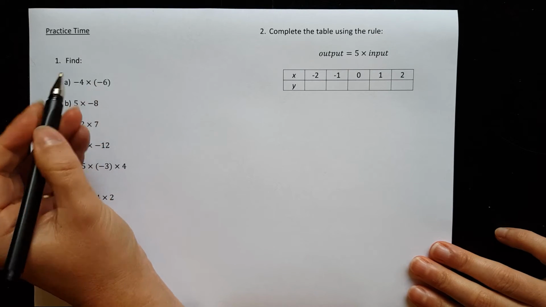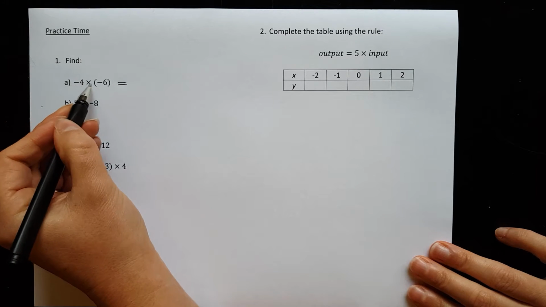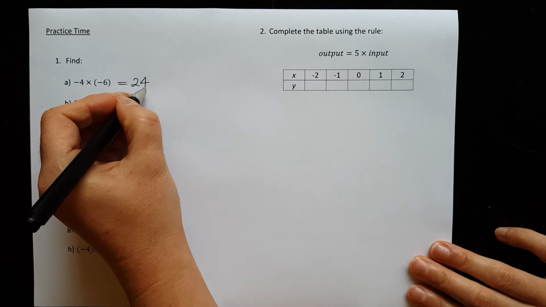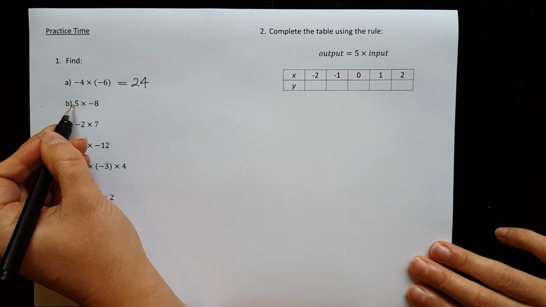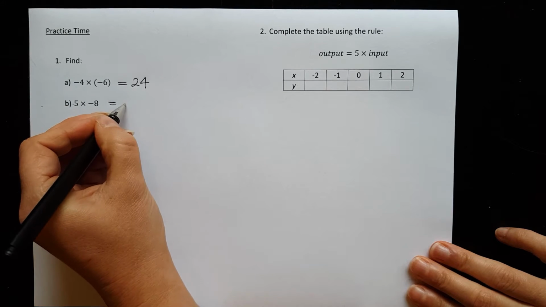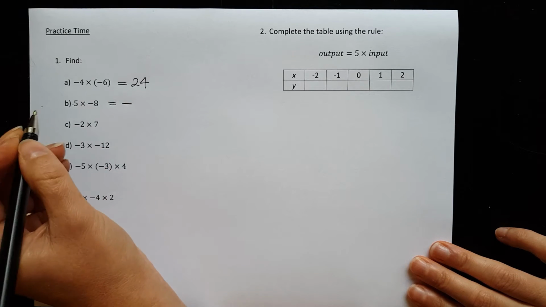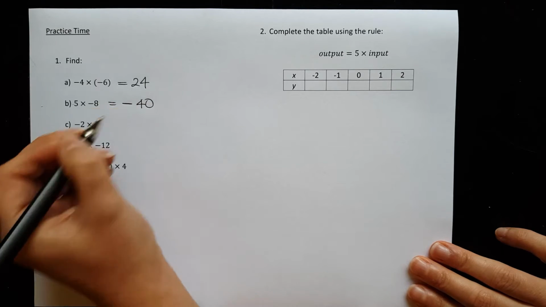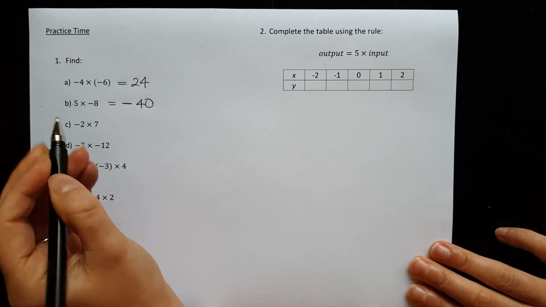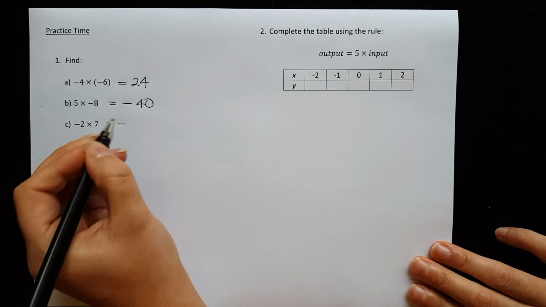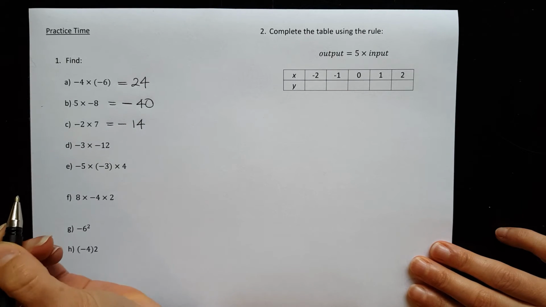Minus times a minus is going to make a positive. 4 times 6 is 24. This is positive and a negative, which means my answer will be negative. 5 times 8 is 40. Minus times a plus makes a minus. 2 times 7 is 14.